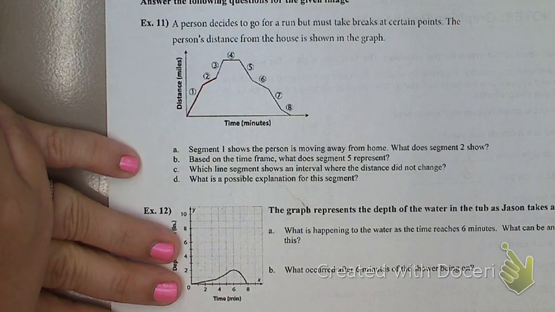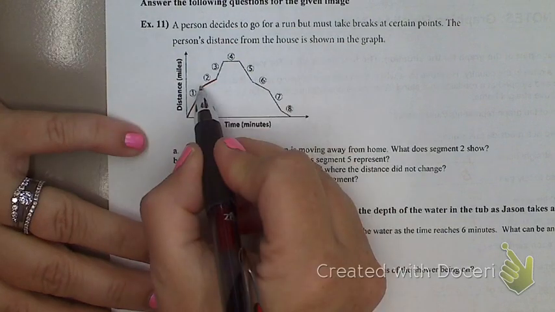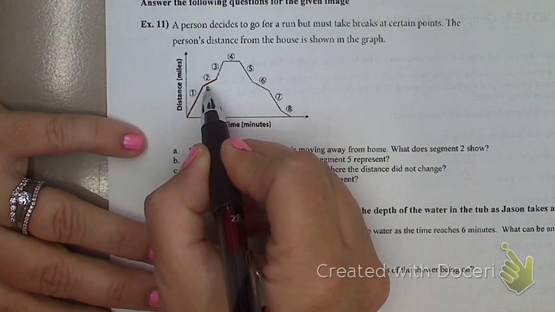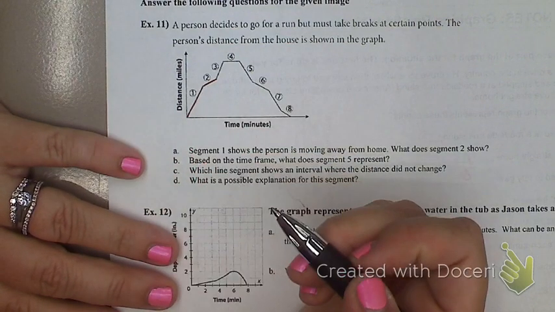Slight increase away from home. So they are still continuing to move away from home. Yes. What else does it show you?